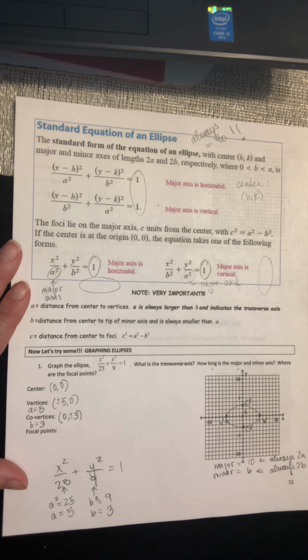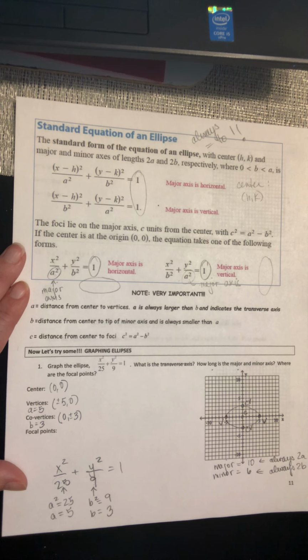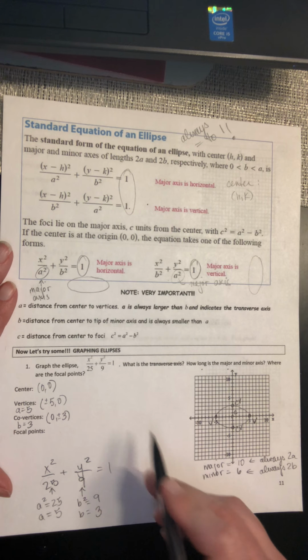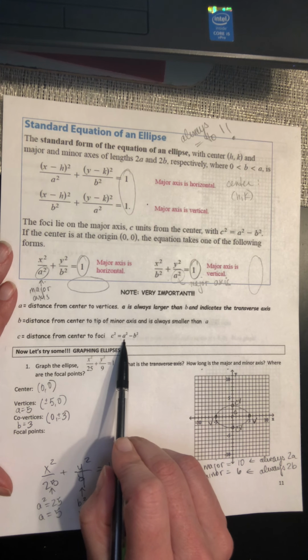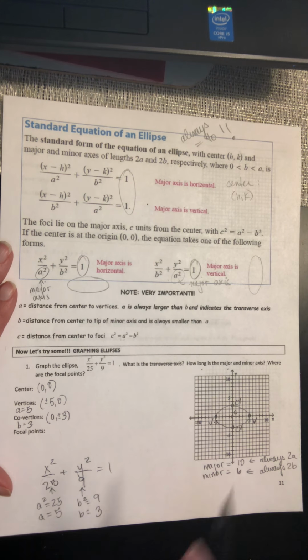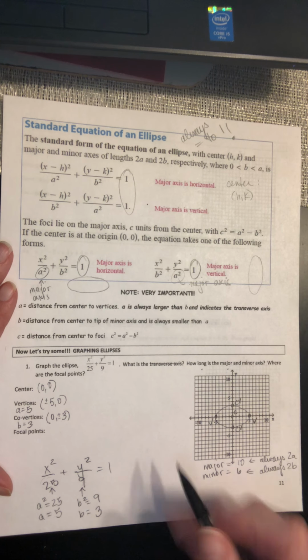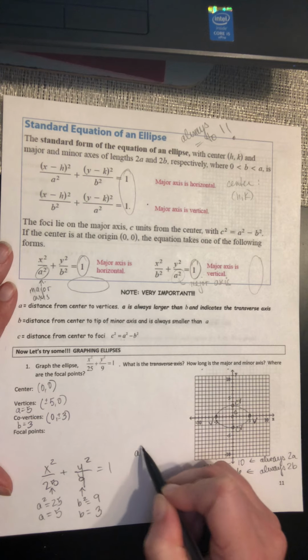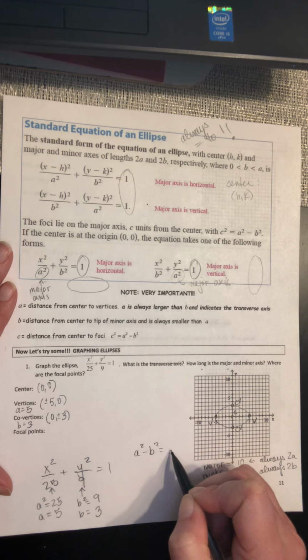Then, I need to find my foci. I can see a and b in the equation, but I can't see c. So that's when I'm going to use my formula that looks, again, very similar to the Pythagorean theorem, but remember, a is always bigger. So I know a squared minus b squared equals c squared.